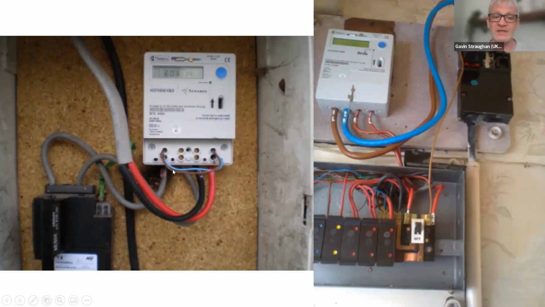And a lot of the time you'll see these wires are hidden behind the terminal cover. So the only telltale sign you've got is the fact that this seal is missing. So if your seals are missing on any of the equipment, please report it to your supplier.